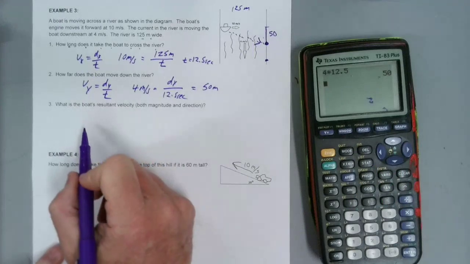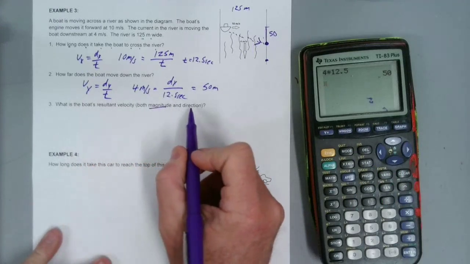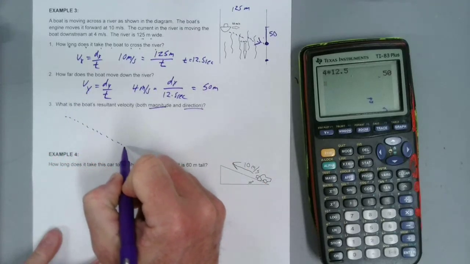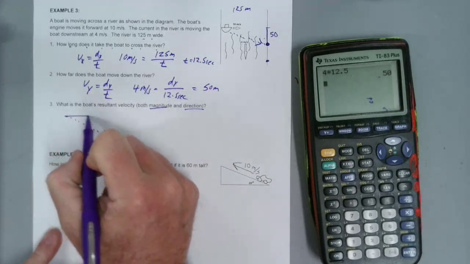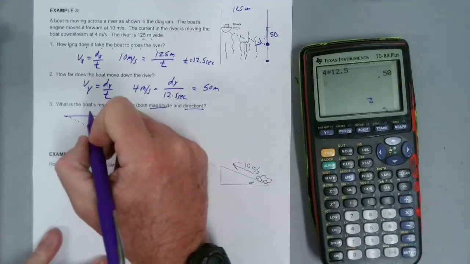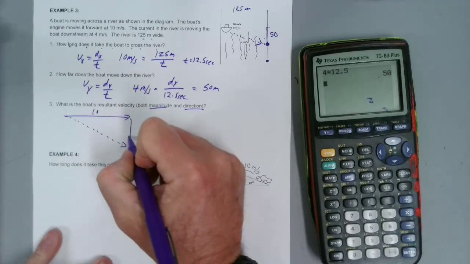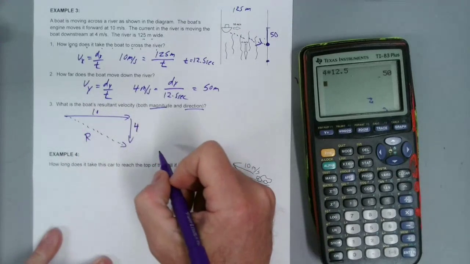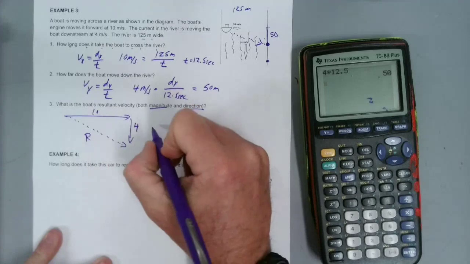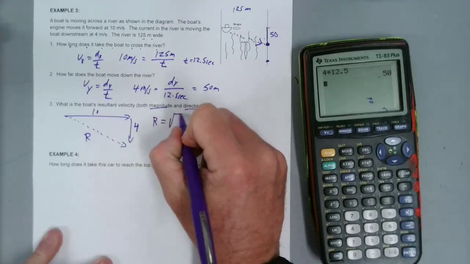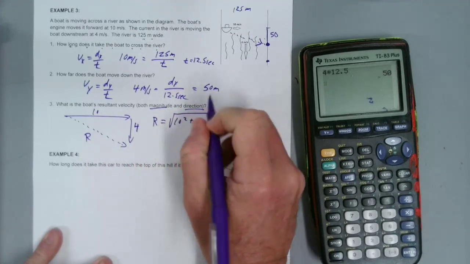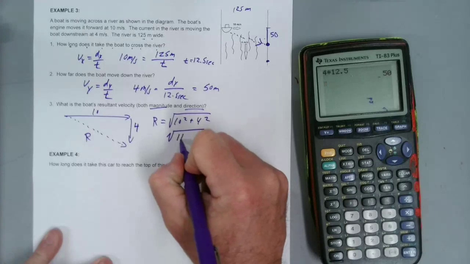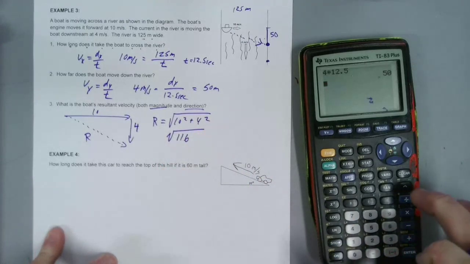We want to know what is the boat's resultant velocity, both magnitude and direction. So the boat is doing something like that. We know its velocity this way was 10. We know its velocity this way was 4. What is the resultant? That's a Pythagorean theorem problem. My resultant velocity is the square root of 10 squared plus 4 squared, which is the square root of 116.